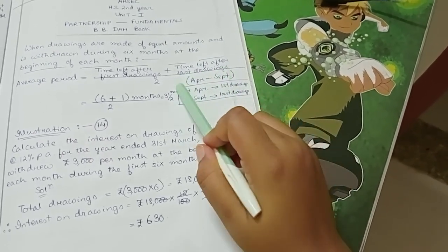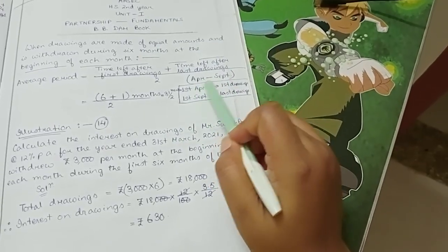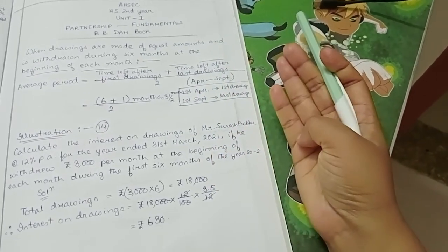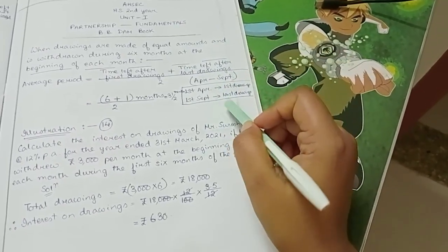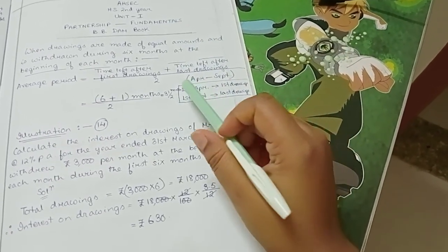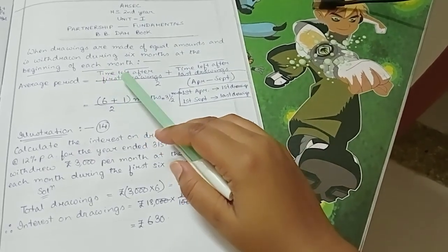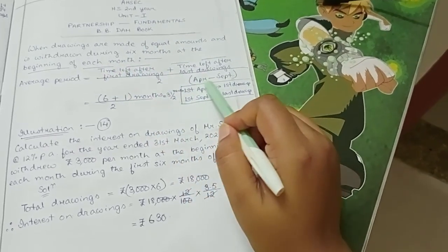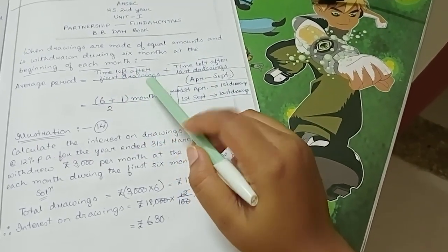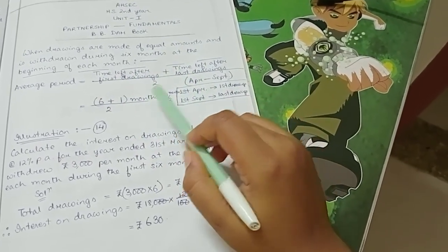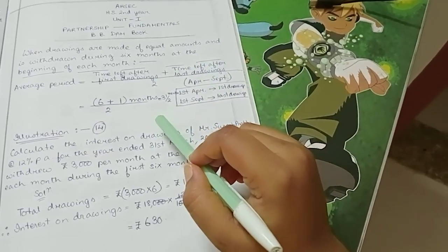The first 6 months, that is from April till September: April, May, June, July, August, September. So 6 months is considered. Here drawings have been made during these 6 months, at the beginning of each month. So every month the partner is withdrawing.